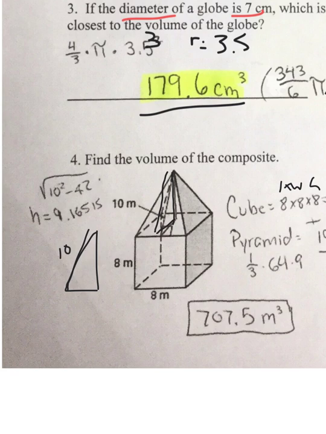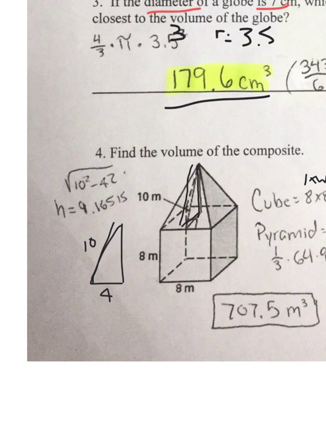The top of the cube is the base of the pyramid. So on the bottom, if you go from the middle to the edge, that's 4. That's why over here I have 10 squared minus 4 squared in the Pythagorean theorem. It's subtracting because you would set up 4 squared plus b squared equals 10 squared, right? And so to solve that, you would subtract, which is that.